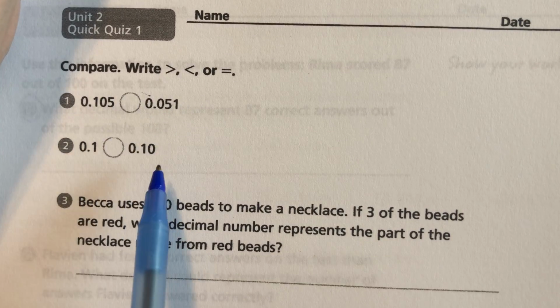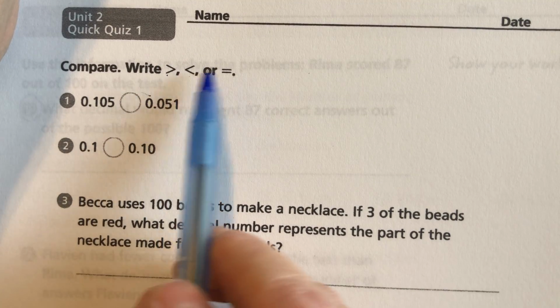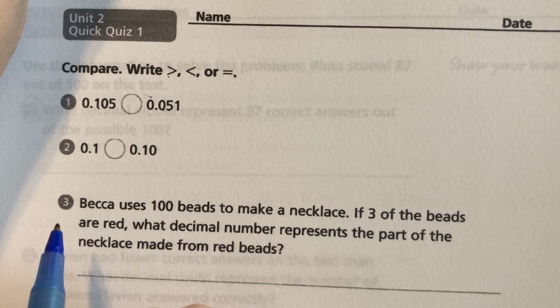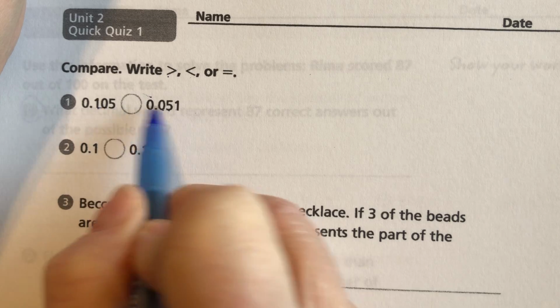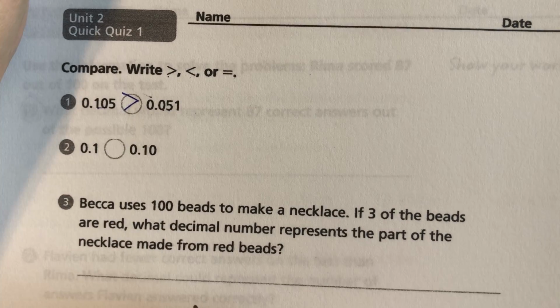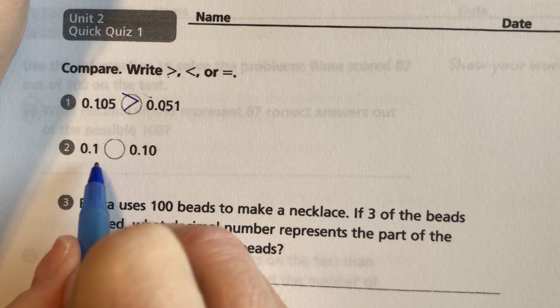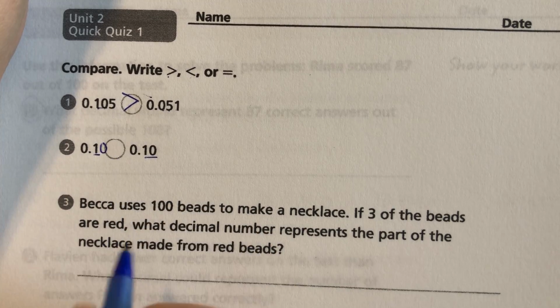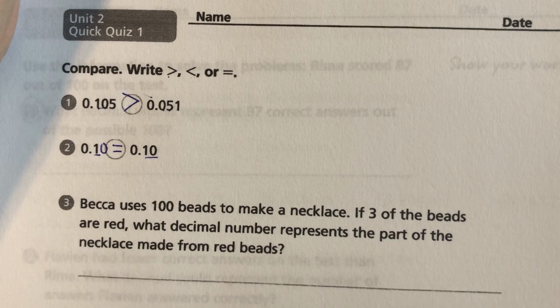So first off, we have a comparison, right? Greater than, less than, or equal to. So with these, I see 1, 2, 3, 1, 2, 3. Which one is more? 105 thousandths is more than 51 thousandths. Here, it's a little hard to tell because this only has 1 place and this has 2. So when you put your extra 0, we see, oh, those are exactly the same.